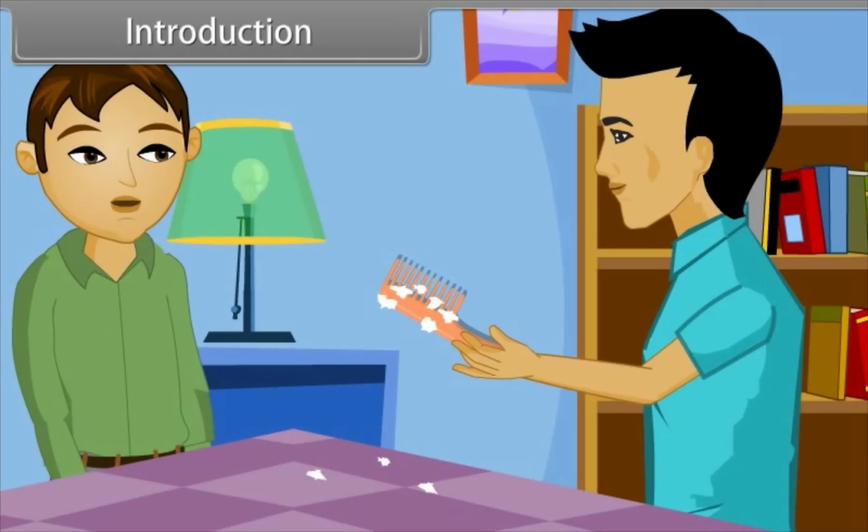When you comb the hair, the comb gains charge due to rubbing. When this comb comes in contact with the paper, opposite charge gets developed on the paper, and due to this, they both attract each other. Students, electric charges are present everywhere around us. Today we will study electric charges and fields.